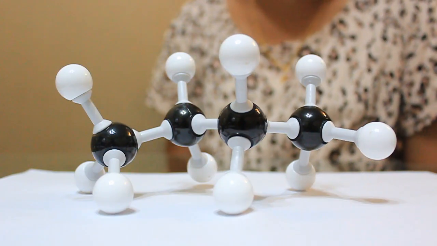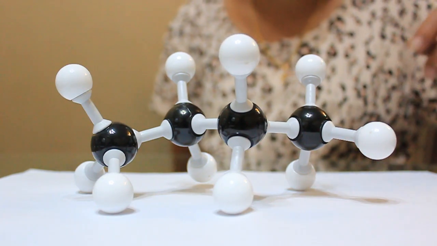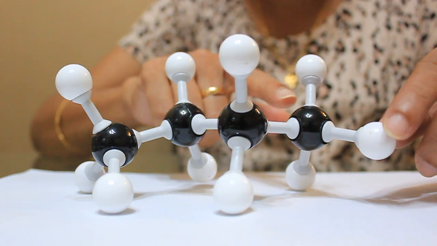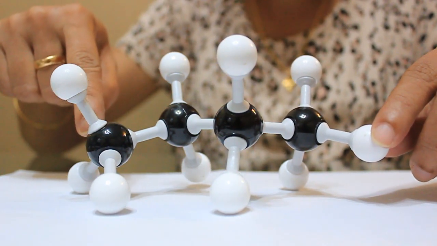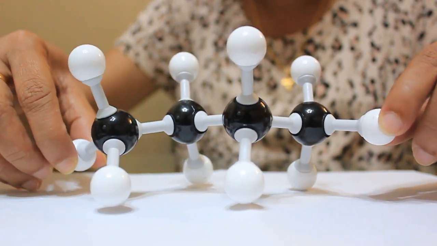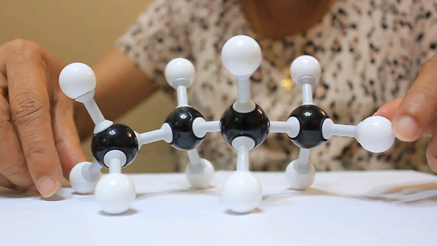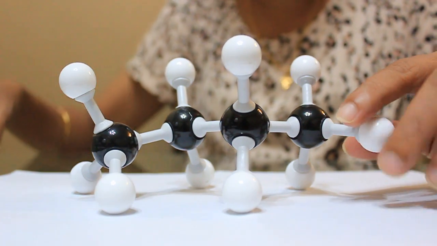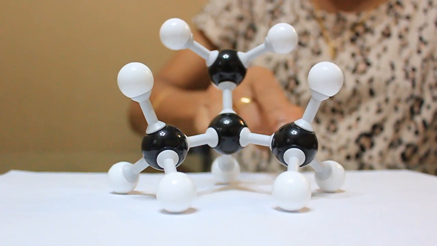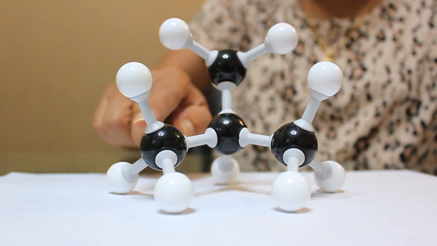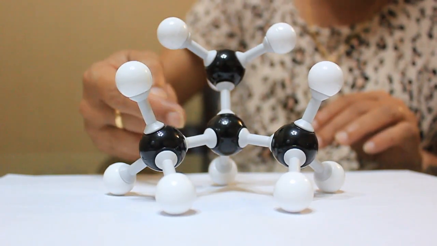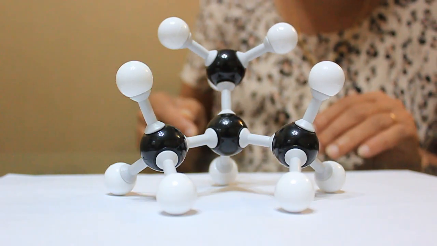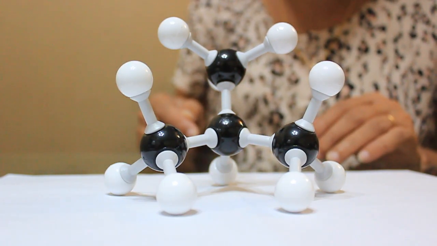Carbon can form continuous straight chains. Here is an example of a straight chain compound of carbon where you have 4 carbon atoms in one continuous chain, and this compound is called butane. Carbon can also form branch chains, as in this example. Here you have a continuous straight chain of 3 carbon atoms, and there is a methyl substituent attached to the second carbon atom, so it is a branch chain hydrocarbon.